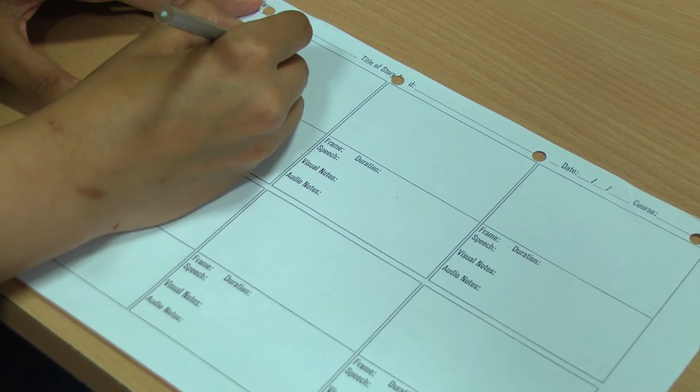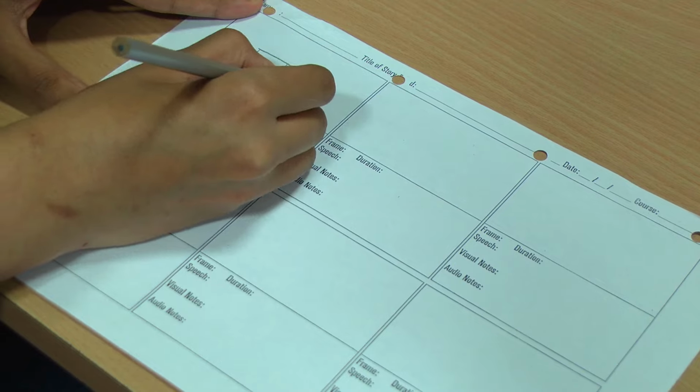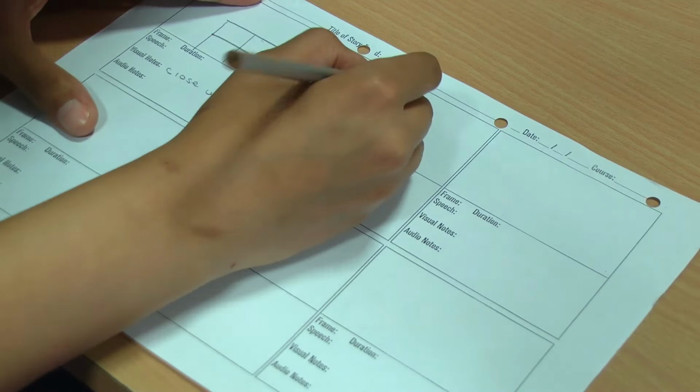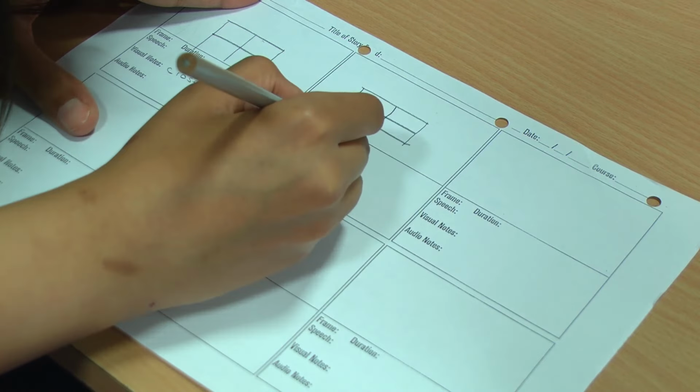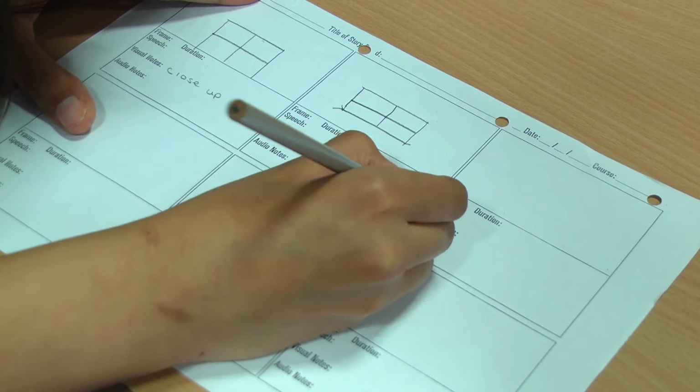What we're going to do is a storyboard, and this is where you draw out all the examples of the scenes that you're going to have in your production. You need to make sure you put in the different shots, how long the shot will be, and what speech will be used in each shot.